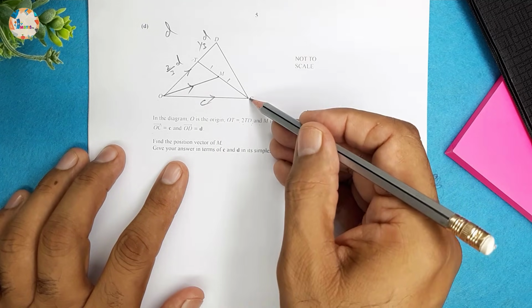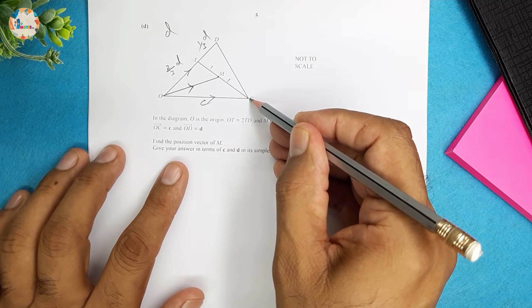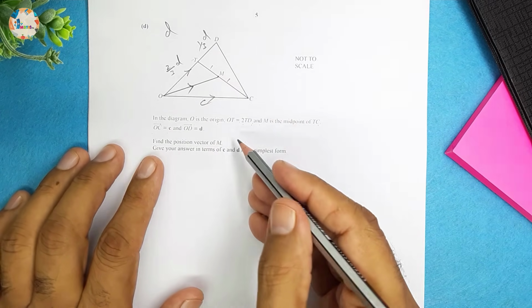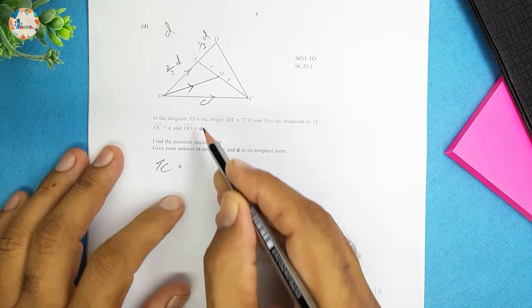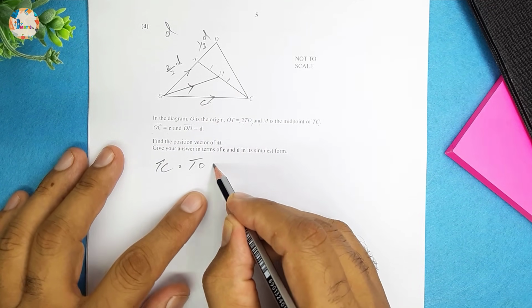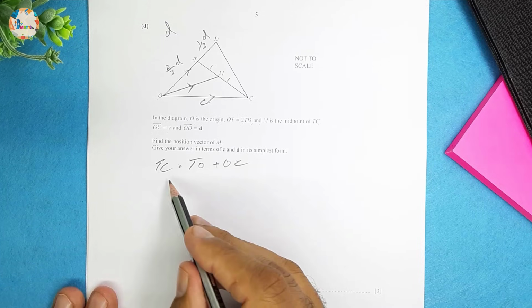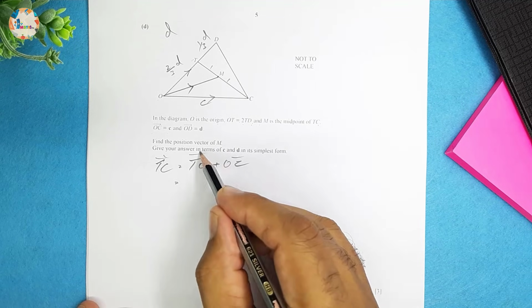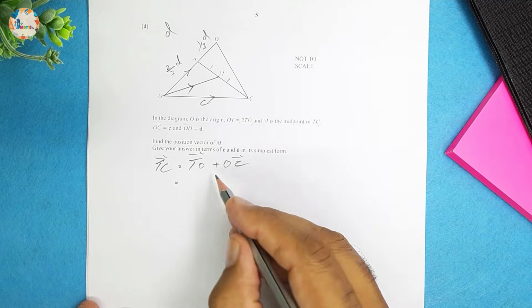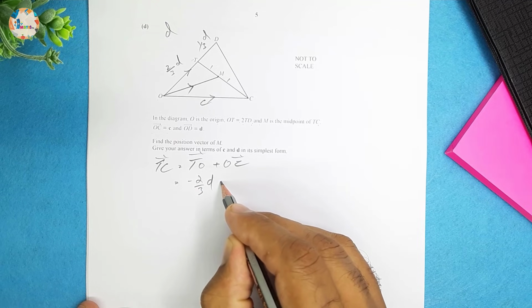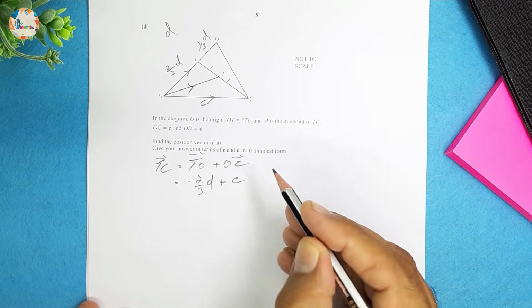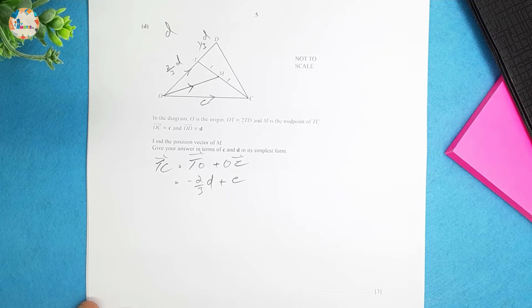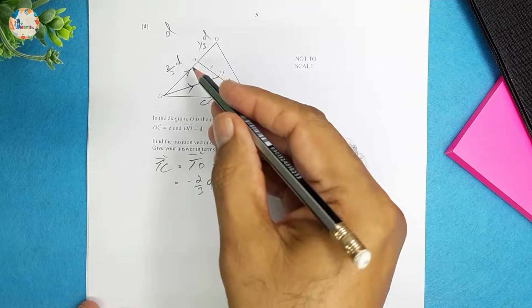So first we'll find TC. We can write TC will be equal to TO plus OC. So TO will be equal to what? We can write vectors. So this will be minus 2 by 3 D and plus C. This will be basically TC.